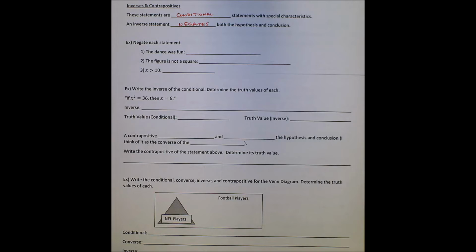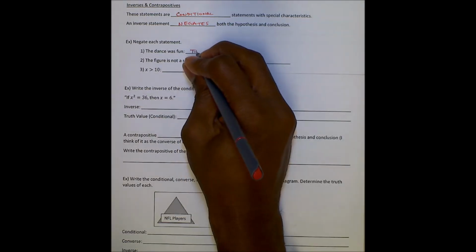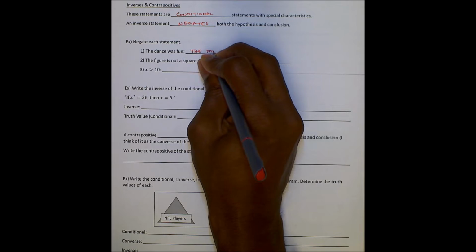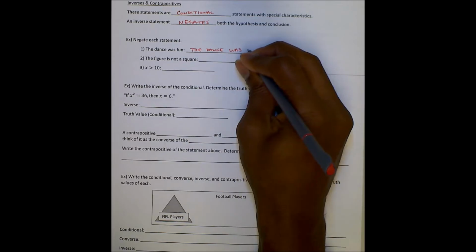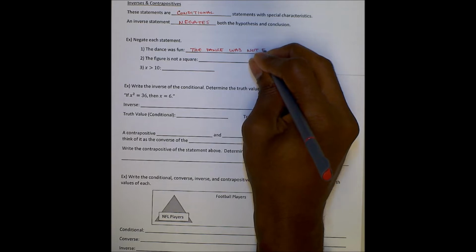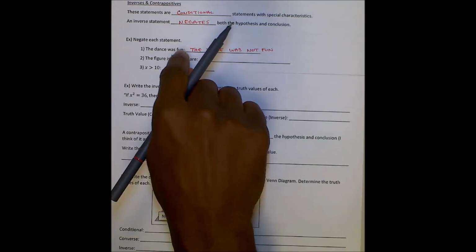So with number one, the dance was fun. To negate it, we would not say the dance was boring. We would say the dance was not fun. Okay, and as long as it's not fun, it can be anything else, but the negation of it is just saying it's not what you said it was.